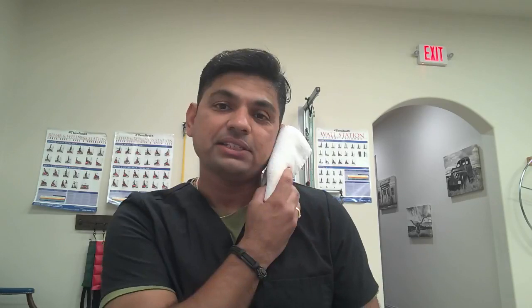cradling of the phone. My phone is not around here, but let's say this is the phone. Many times people go like this. That's cradling of the phone. You see my position of the shoulder. My shoulder is elevated like that. If it becomes a habit, that's the problem. So it's very important that you don't do that. Get the headphone, get the wireless. There are so many things available out there. So you don't want to do that.